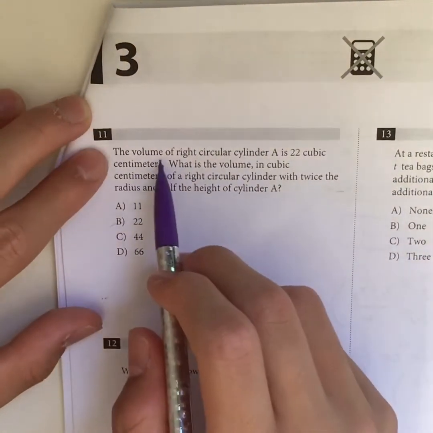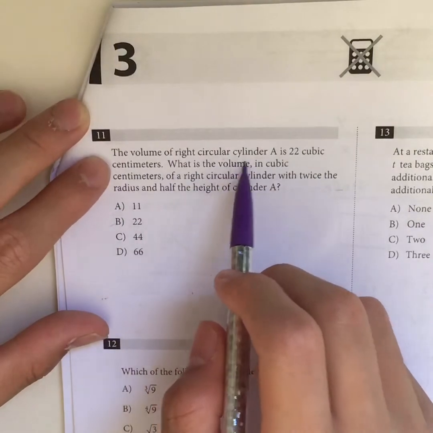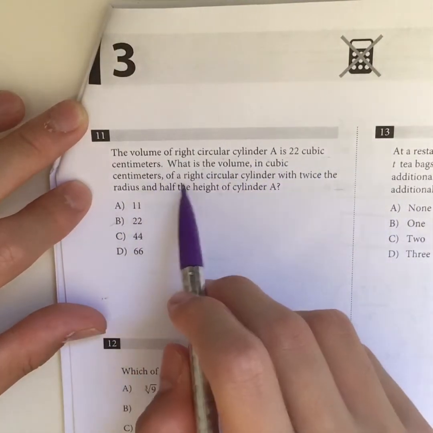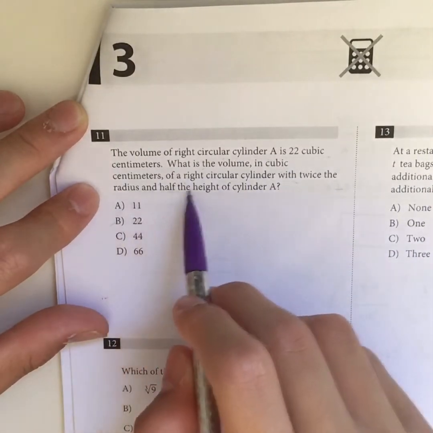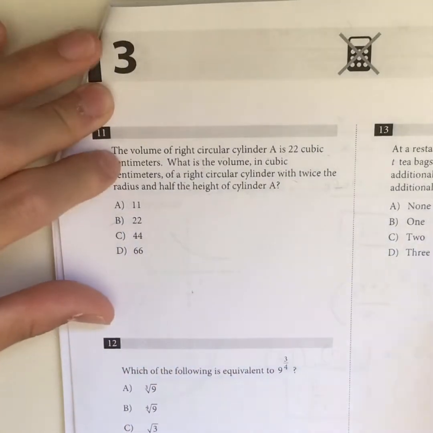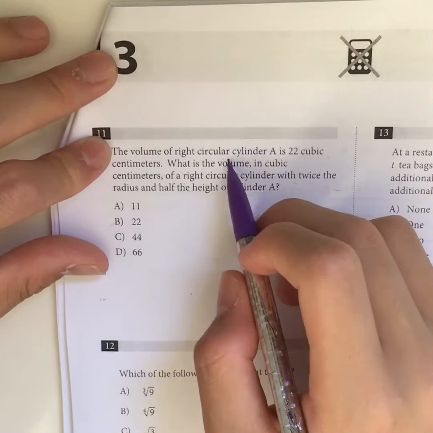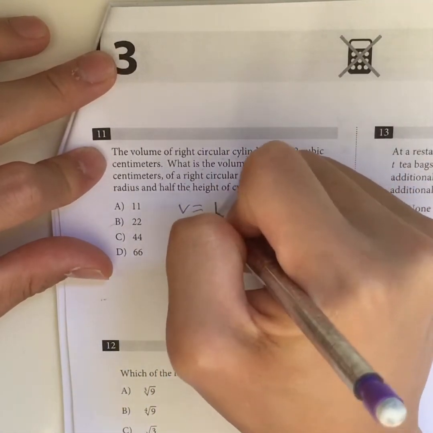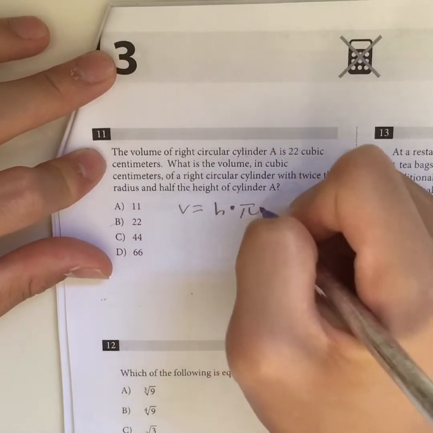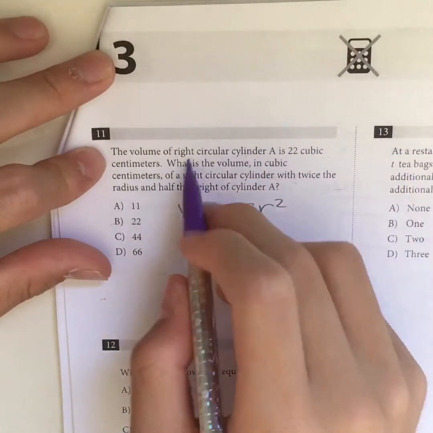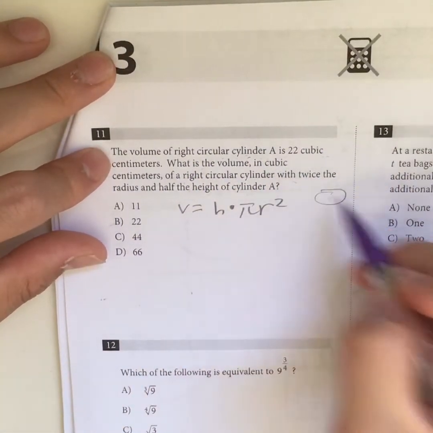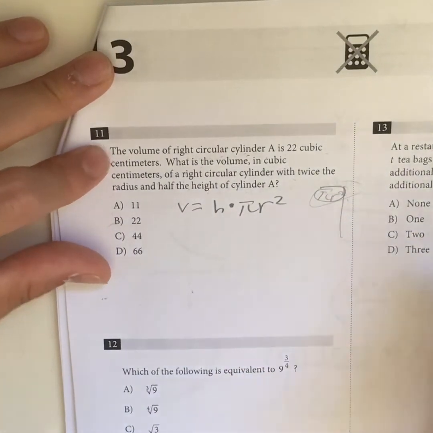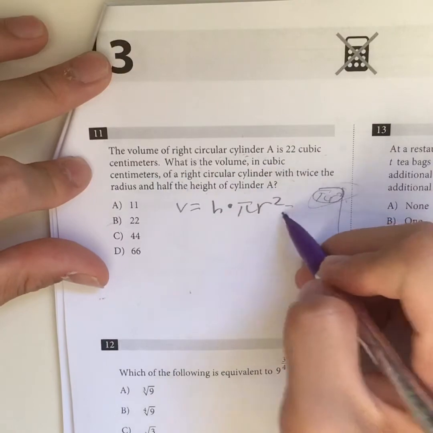So question 11. The volume of right circular cylinder A is 22 cubic centimeters. What is the volume in cubic centimeters of a right cylinder with twice the radius and half the height of cylinder A? So what is the volume of a right cylinder? The volume is equal to the height times the base, which is pi r squared, because a circular cylinder has a circle, right? Hence pi r squared as the area times the height. So now they're saying that this is 22, right?